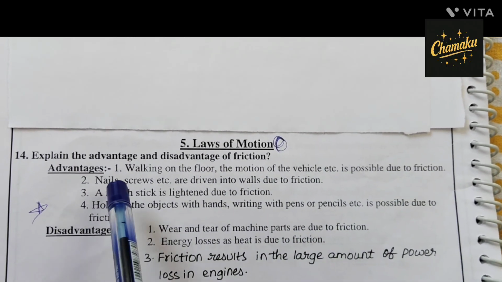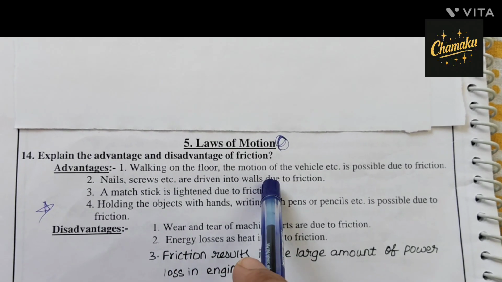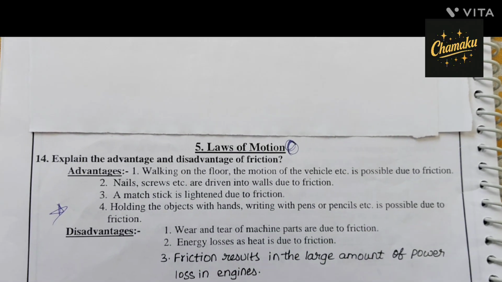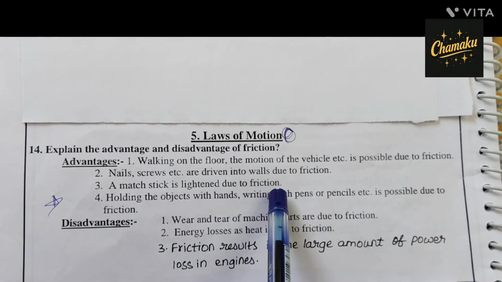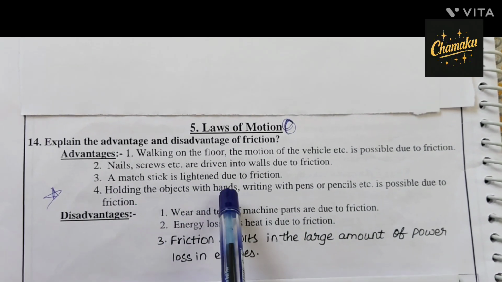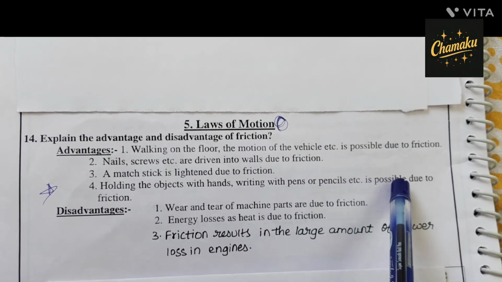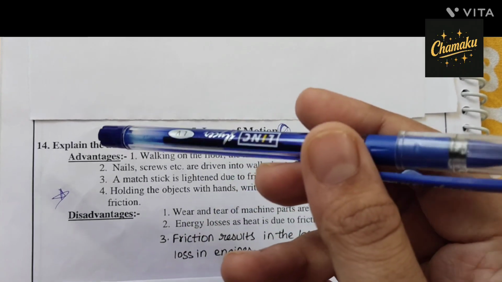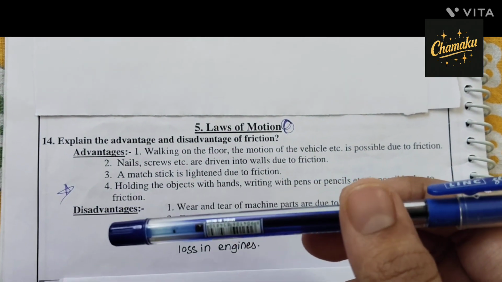Second point, nails, screws, etc., are driven into the walls due to friction. Next one, a matchstick is lit due to friction. Holding objects with hands, writing with pens or pencils, etc., is possible due to friction. So we can hold objects with our hands only due to friction.